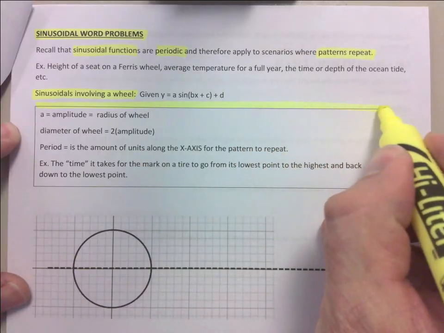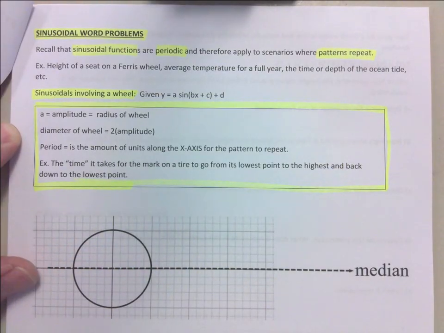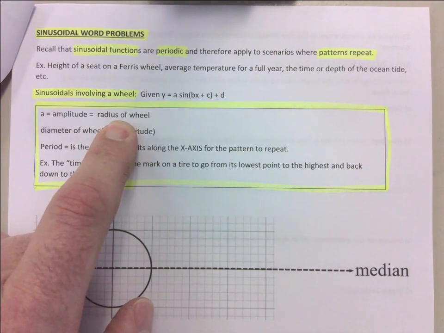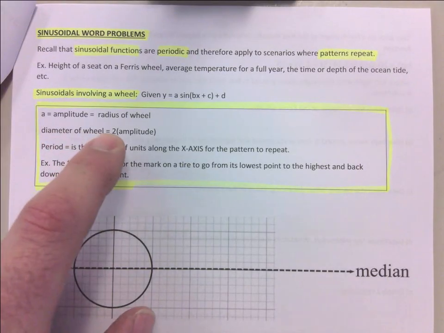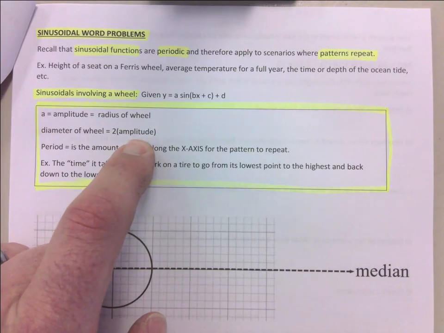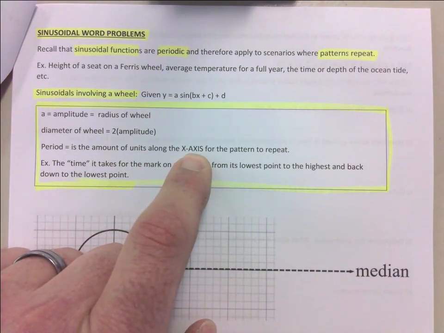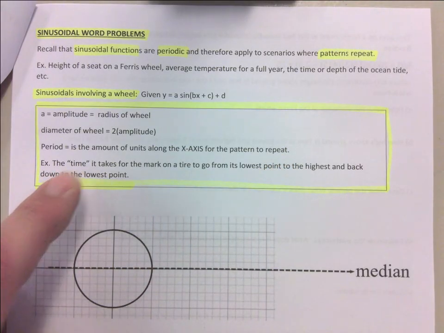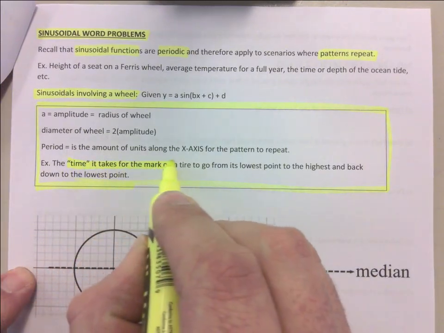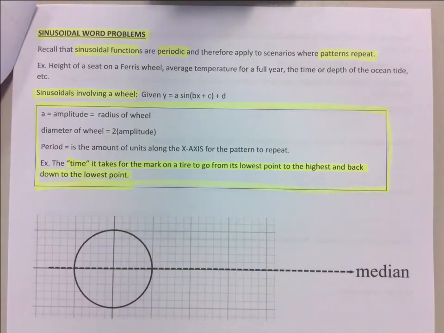So I'm just going to highlight this box. I'm not going to spend too much time on it because we're going to come across these situations, but amplitude is the radius of the wheel. Diameter, therefore, if the question asks you what's the diameter of the wheel, it's 2 times my amplitude. Period is the amount of units along the x-axis for the pattern to repeat. It could be, most likely, the time it takes for a mark on the tire to go from the lowest to the highest and then back down to the lowest point. Okay? For a full rotation.